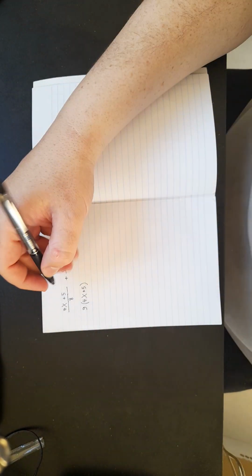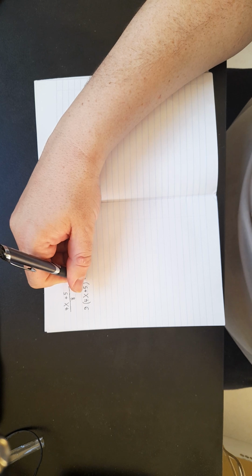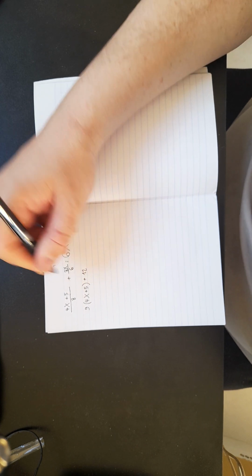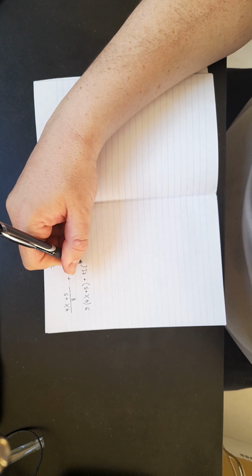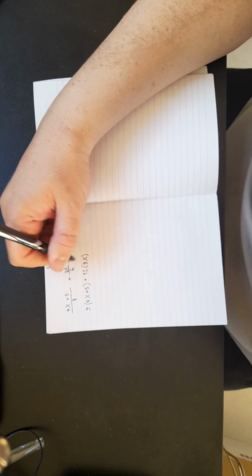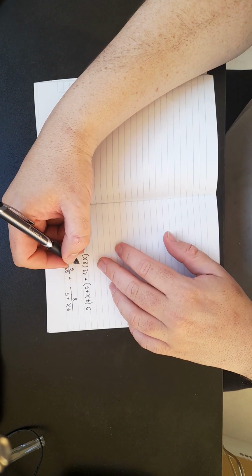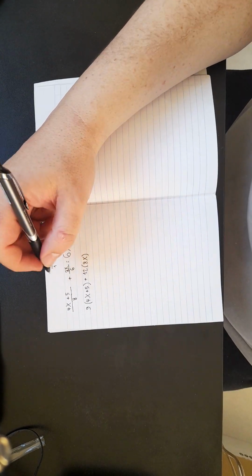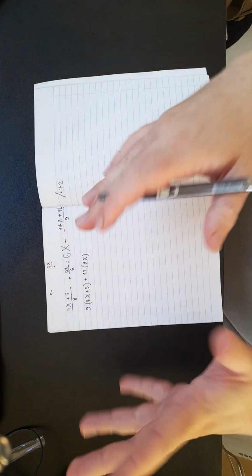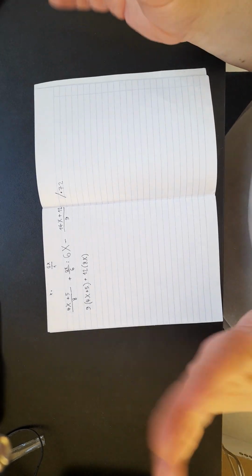So here I write plus 12 multiplied by 8x. I suggest writing it as multiplied and not with a symbol like that or like that, because I just don't want you to get confused.